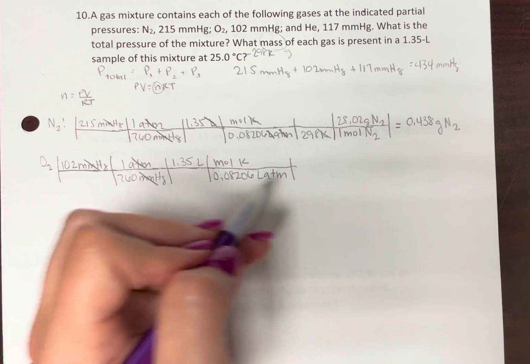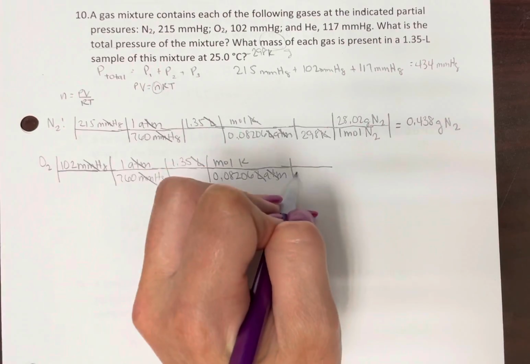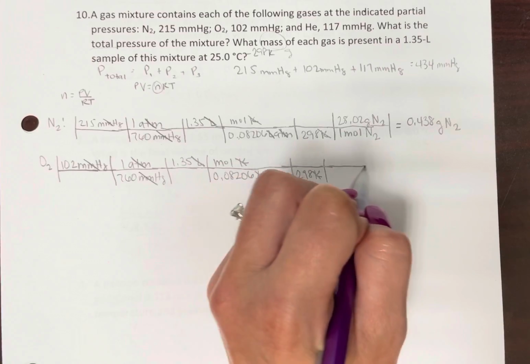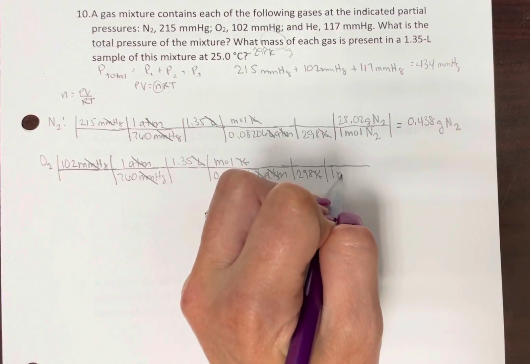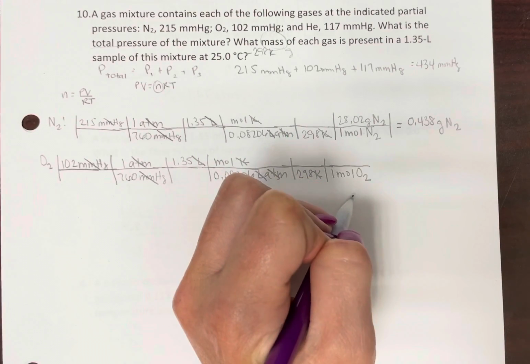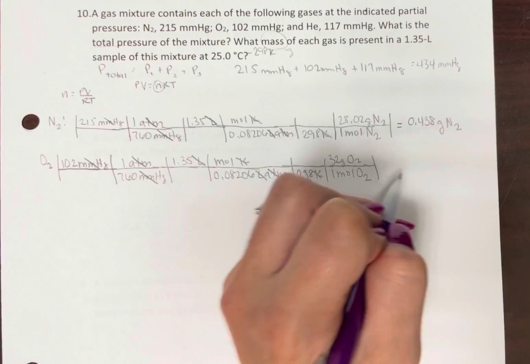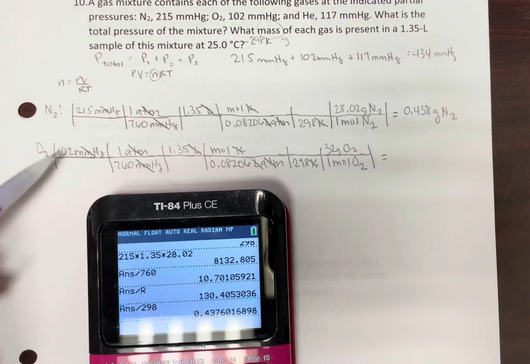Now we can cross off everything we've done so far. 298 Kelvin. Now we need to be careful here. We need to go from moles to grams. So we know that 1 mole of oxygen is going to be 32 grams of oxygen. So just be careful on your molar mass conversion there. So pressure and molar mass is going to be about the only thing that's different.